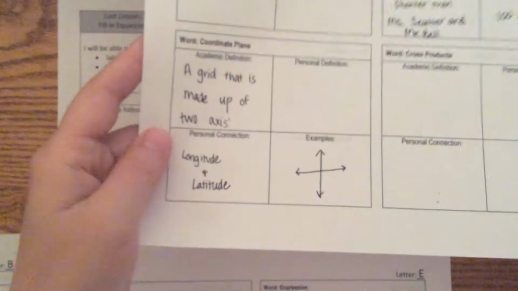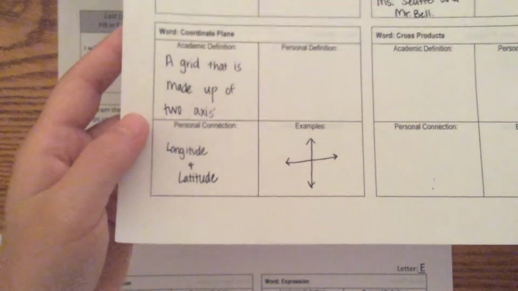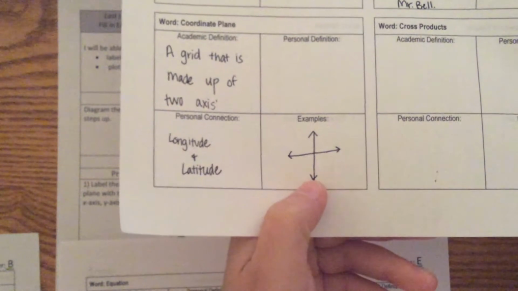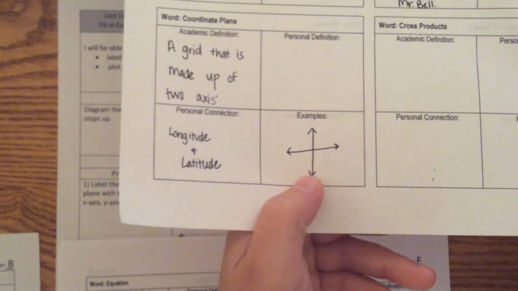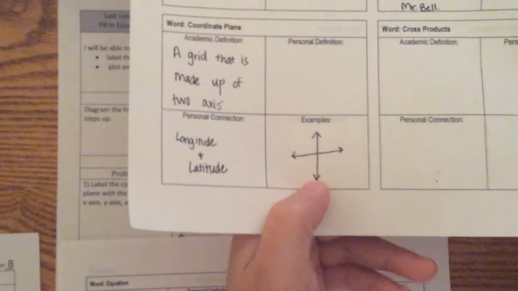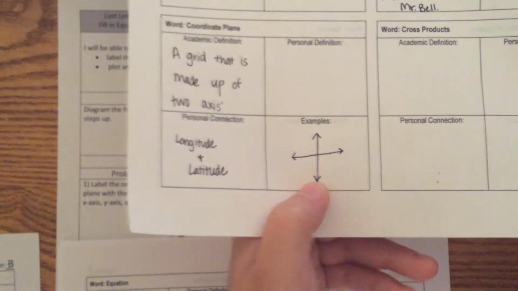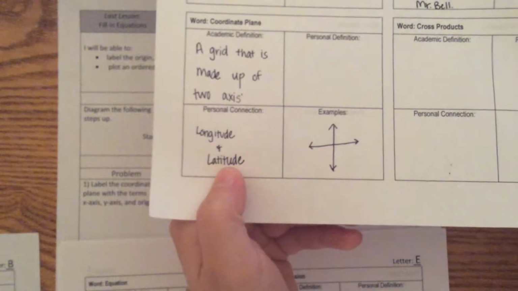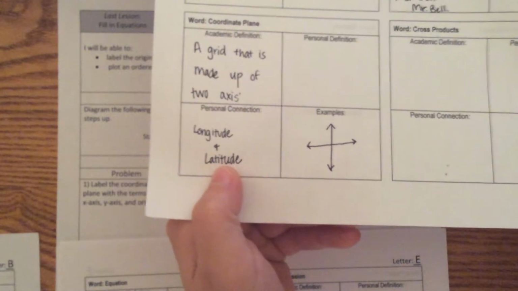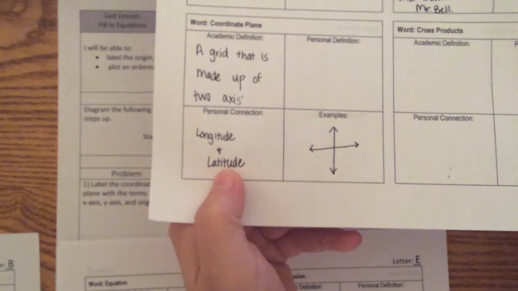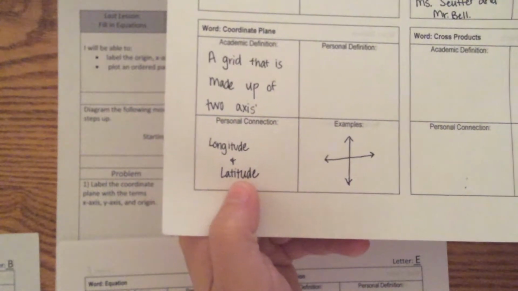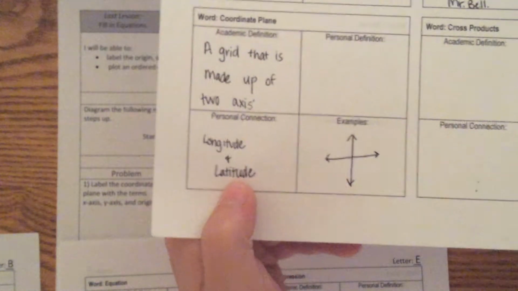Okay, and that's page 3. It's down at the bottom. It says a grid that is made up of two axes, or axes. Okay, so that's a coordinate plane. Just two lines that cross, and they meet at 90 degrees. So a personal connection would be longitude and latitude. I was helping someone with their geography work the other day, and it was exactly a coordinate plane. You had to go left and right, and then up and down, and you had to find like 45 degrees north and 30 degrees east. Okay, so that would be longitude, latitude.